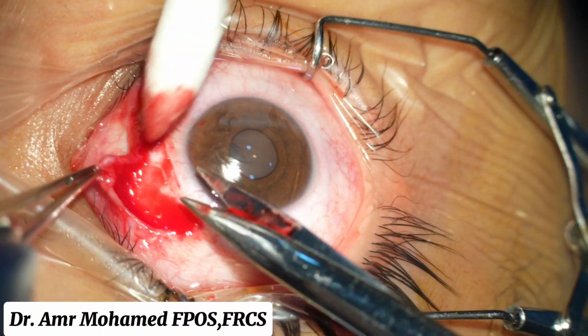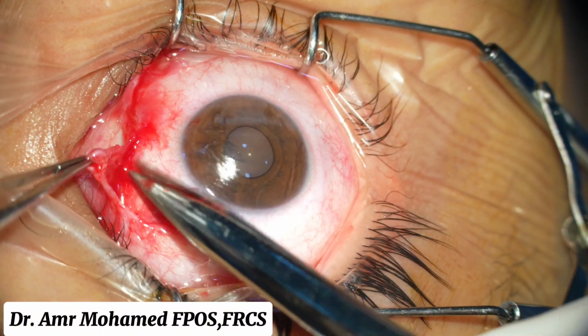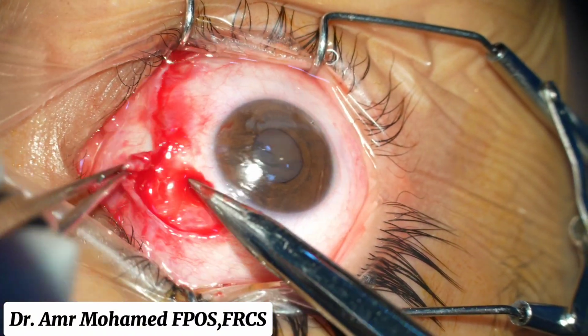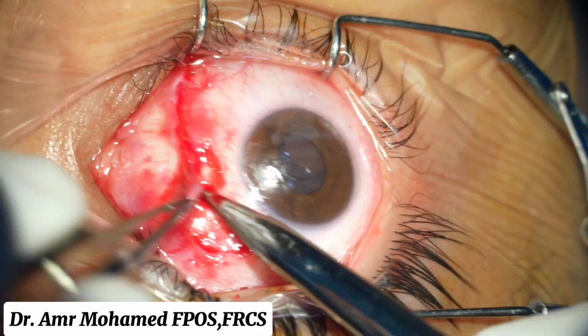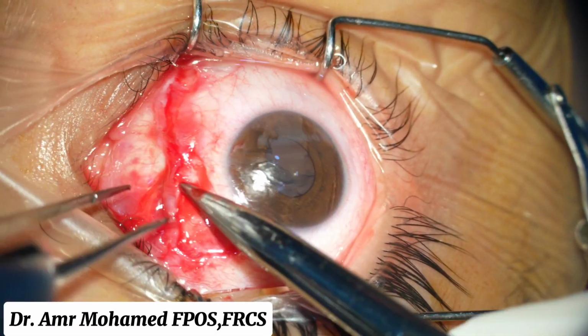Also in such cases there will be more bleeding, and you might need to do cauterization to be able to visualize the tissues properly.